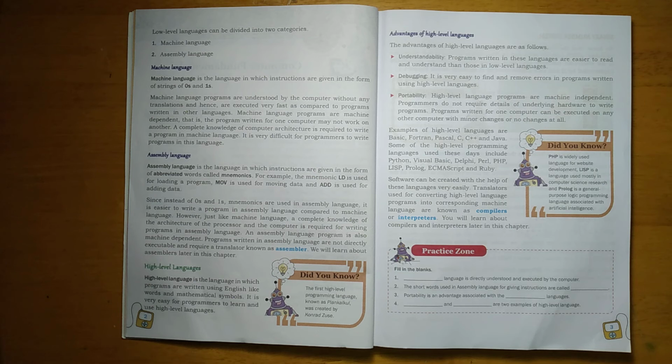Now let's compare low-level language and high-level language. Number one, low-level languages are machine dependent. On the other hand, high-level languages are machine independent. Number two, a complete knowledge of computer architecture is required to write programs in low-level languages like machine language and assembly language.